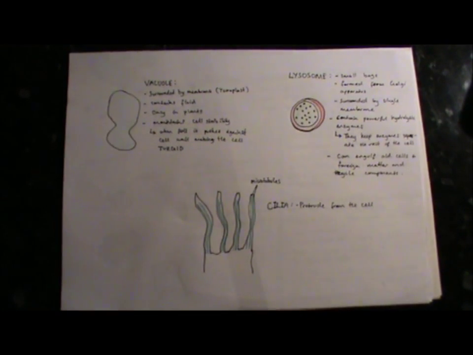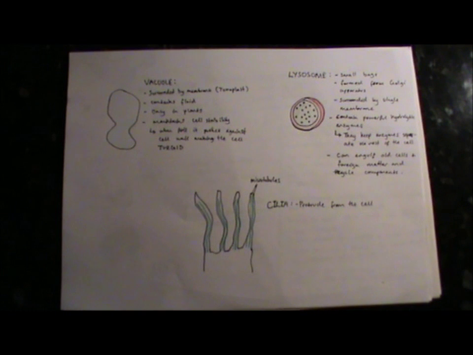Next we have the vacuole, lysosome, and cilia. The vacuole is surrounded by a membrane, the tonoplast. It contains fluid only in plants, and maintains cell stability, so when it's full of water, it pushes against the cell wall, which makes it turgid.